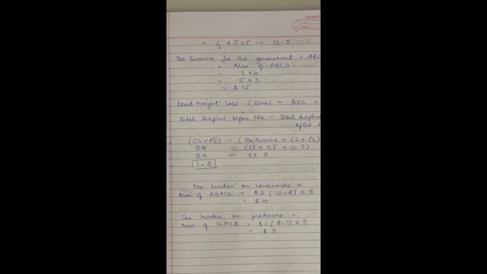Okay. Now there's one more thing which I want to explain in this, and that's really important: those $3, how are those $3 distributed among consumers and producers? I mean, how much burden is on the consumer and how much burden is on the producer of that $3 tax?